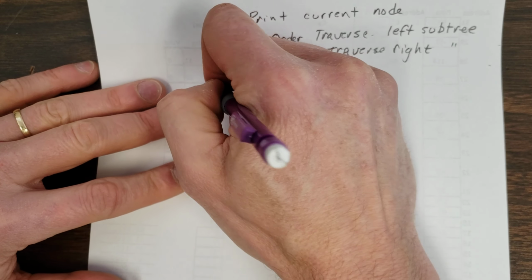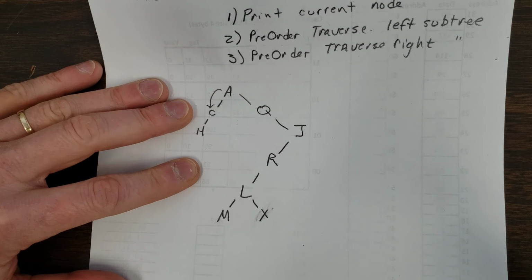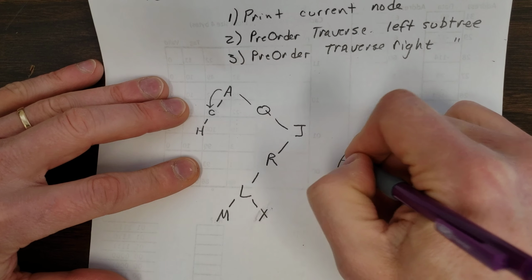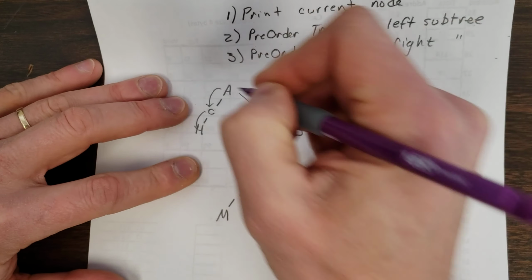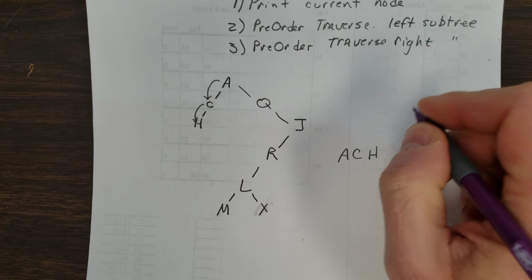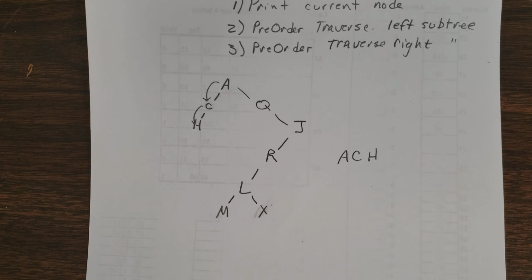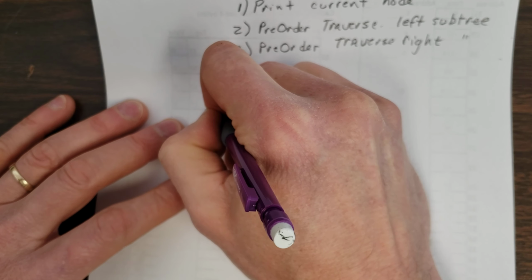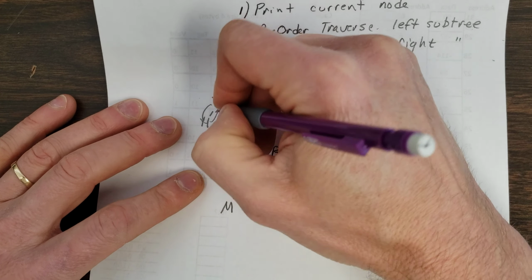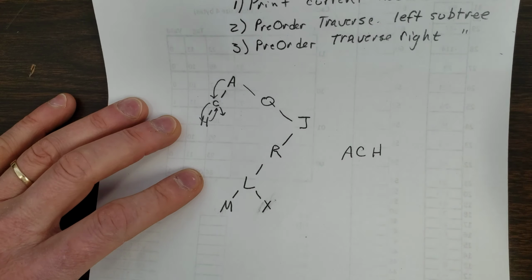Okay, so we go to the A, then the C, got A, we do C, and then we go down to the H, and we'd go back up to the C, and we'd go down to nothing.